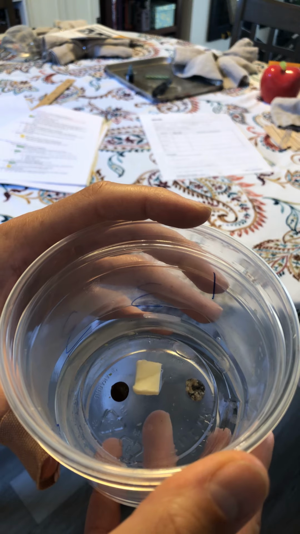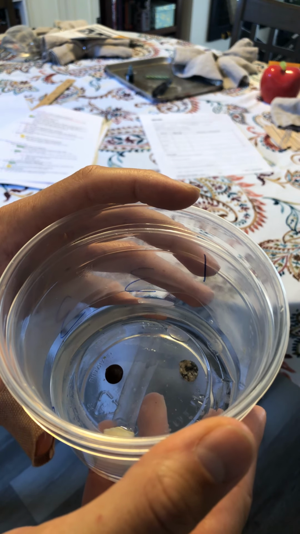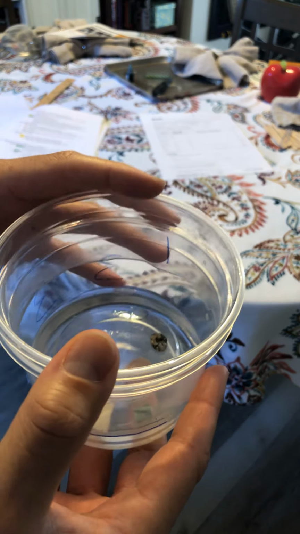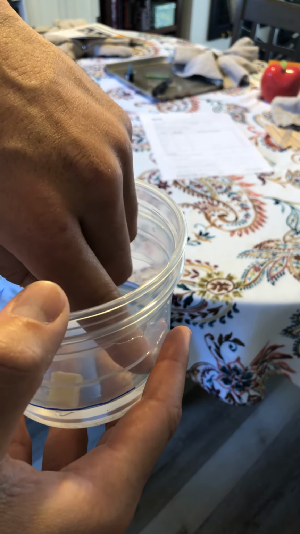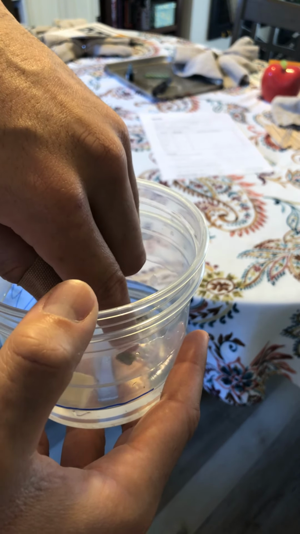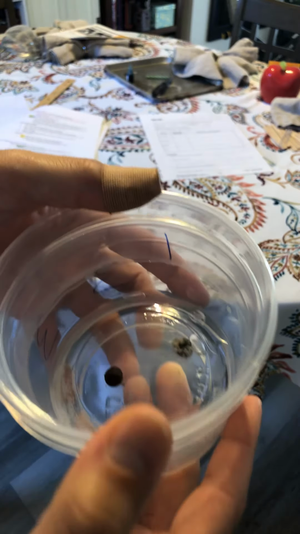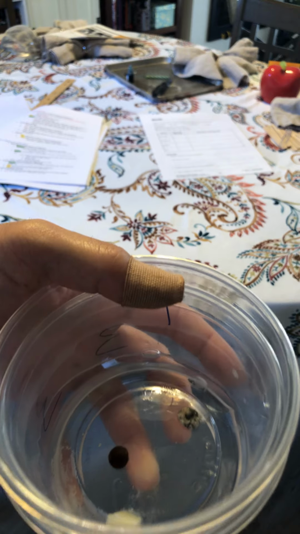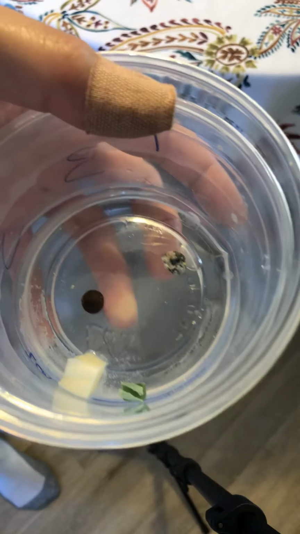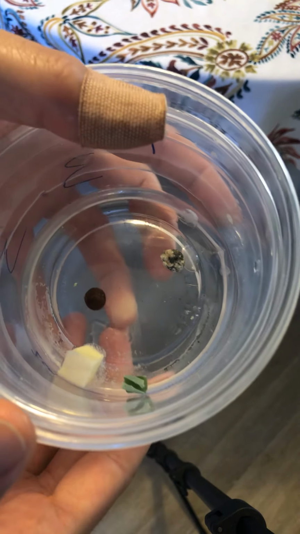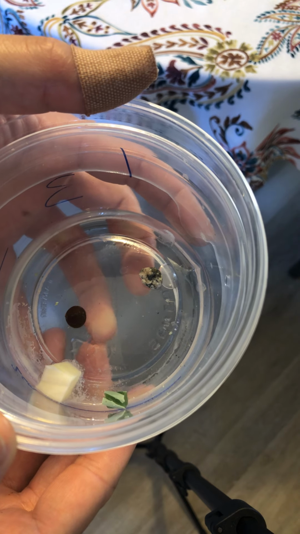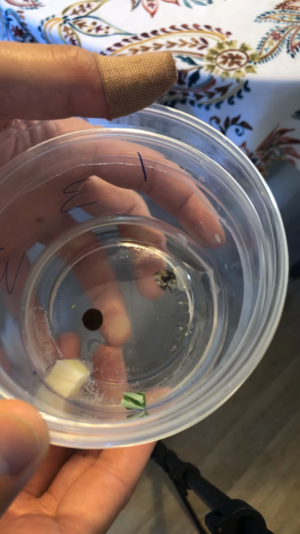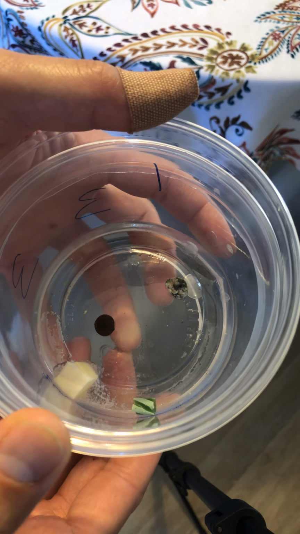Oh, the butter's moving? What do you notice is happening to each ingredient?